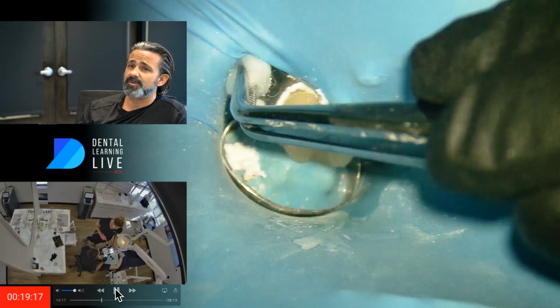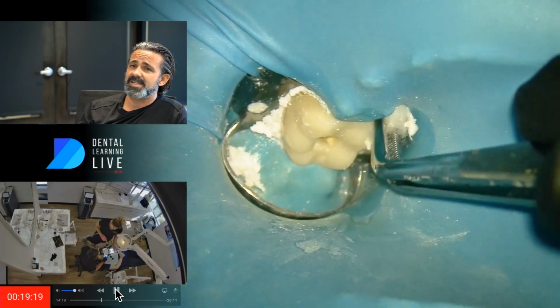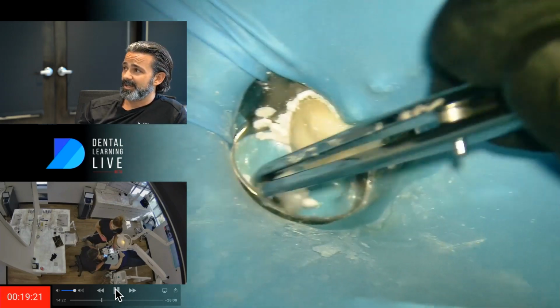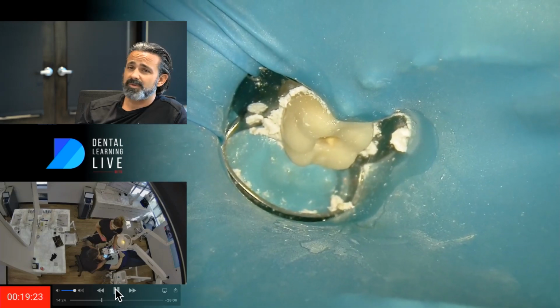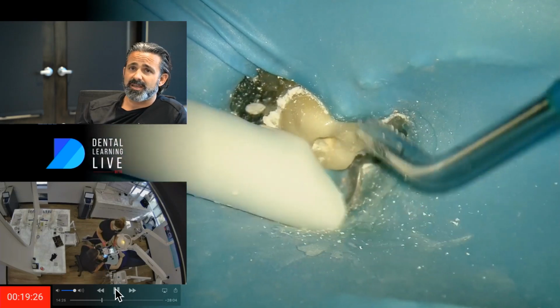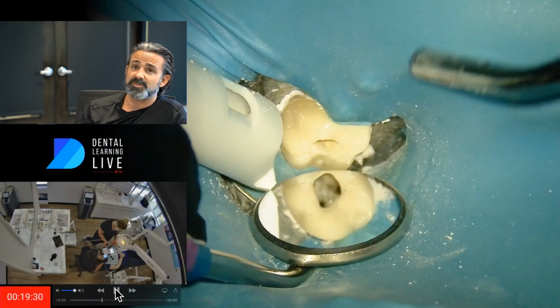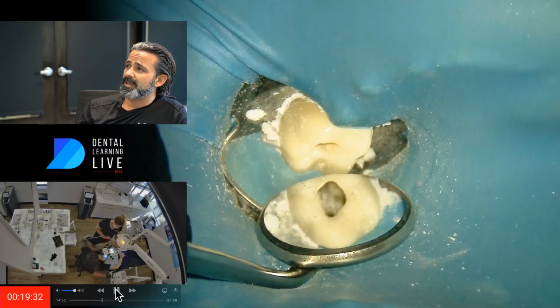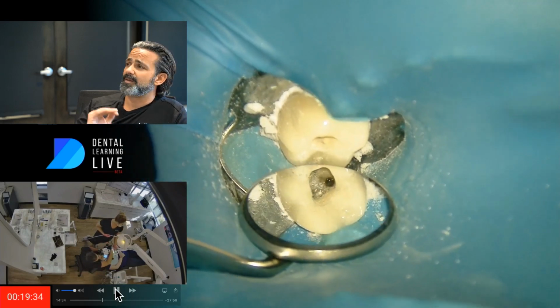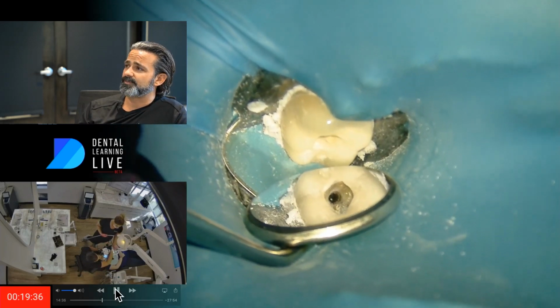And so what I'm doing on this crown is I'm just taking alcohol on a gauze and I'm just scrubbing it clean. I'm scrubbing the rubber dam. I've used a lot of chemicals up to this point. We used isopropyl, we used C-form, we used hypochlorite, and I'm also trying to remove any pellicle that may be on the tooth structure.